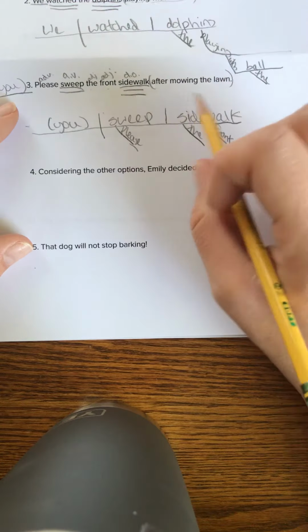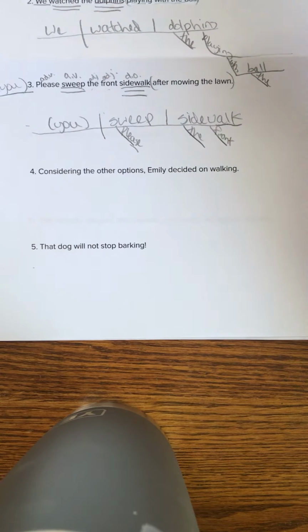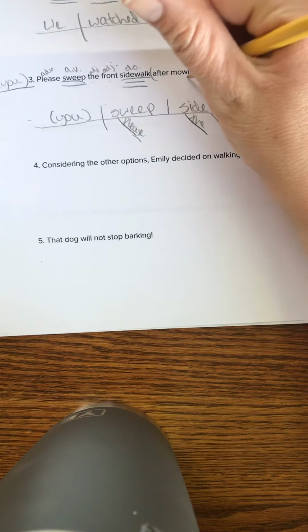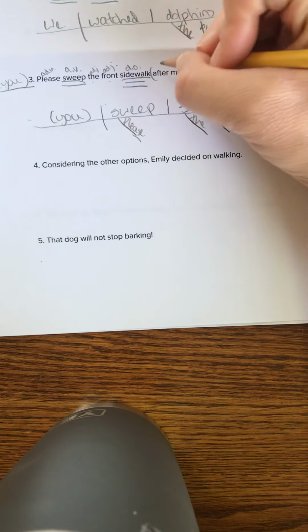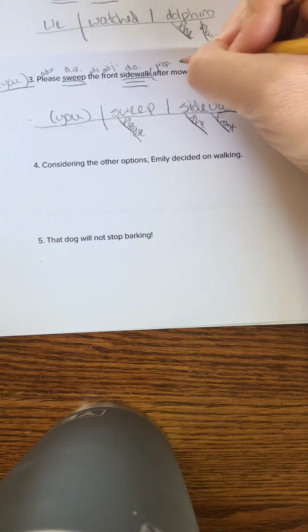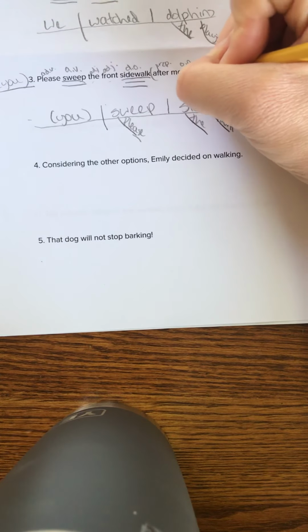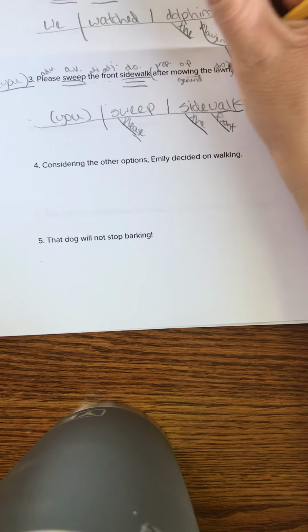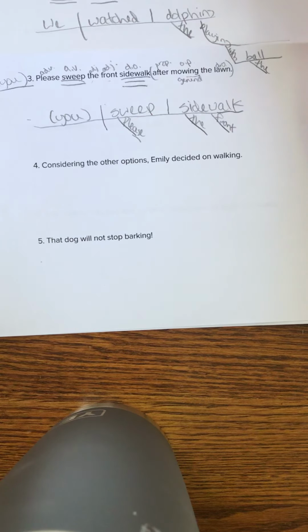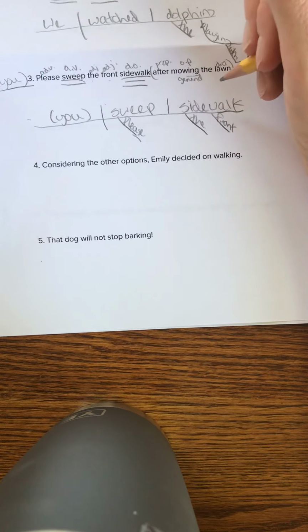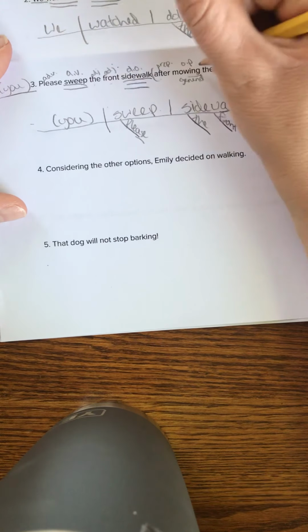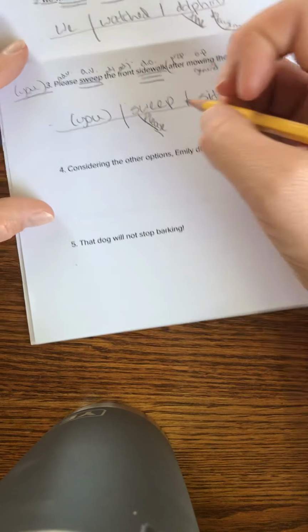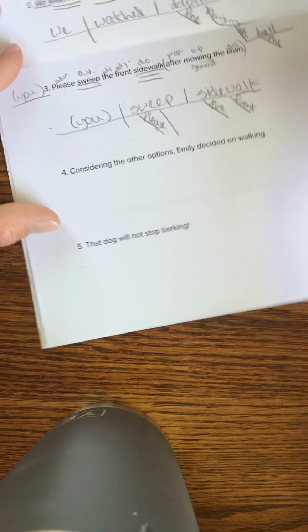But then I see this, after mowing the lawn. It's a prepositional phrase, but the word mowing is interesting because it ends in ing and it's formed from the verb to mow. Therefore, this is the preposition after, and this is the object of the preposition. It's also a gerund. And then what are you mowing? The lawn. The lawn is the direct object of this gerund. So what does that look like? Well, after mowing the lawn is telling me when you're sweeping. So this preposition and gerund phrase is going to go below the verb, like a prepositional phrase, right?